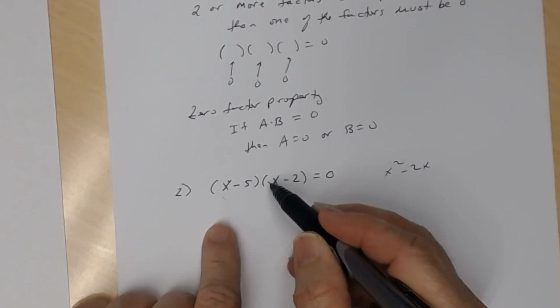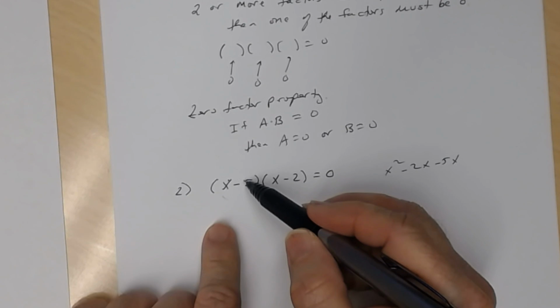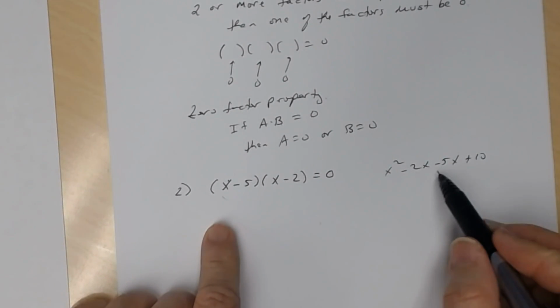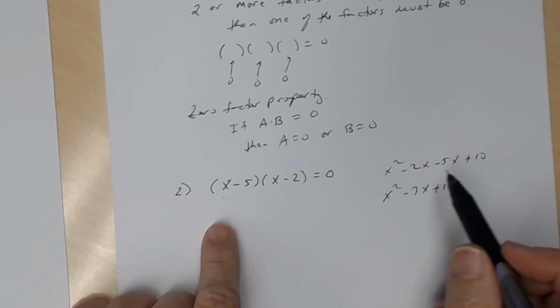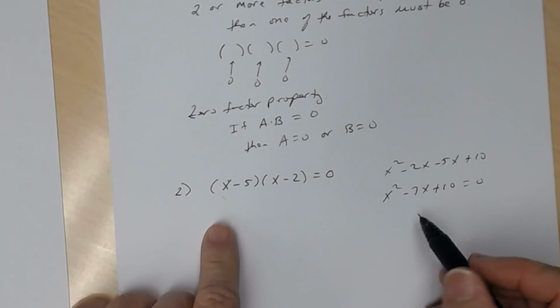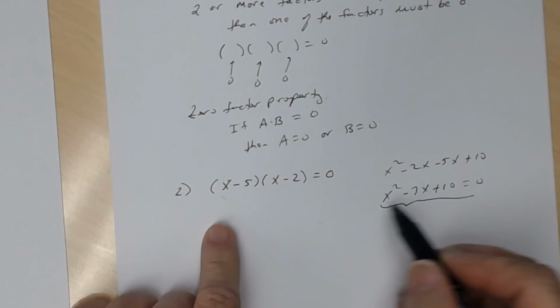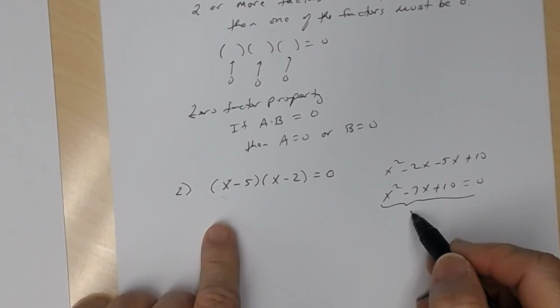The inner is a negative 5x. And the last, a negative 5 times a negative 2, is a positive 10. When I combine like terms, I get x squared minus 7x plus 10, and that's equal to 0. The whole point of me doing this was to show you that this right here is the same thing as this, and that's a quadratic equation.